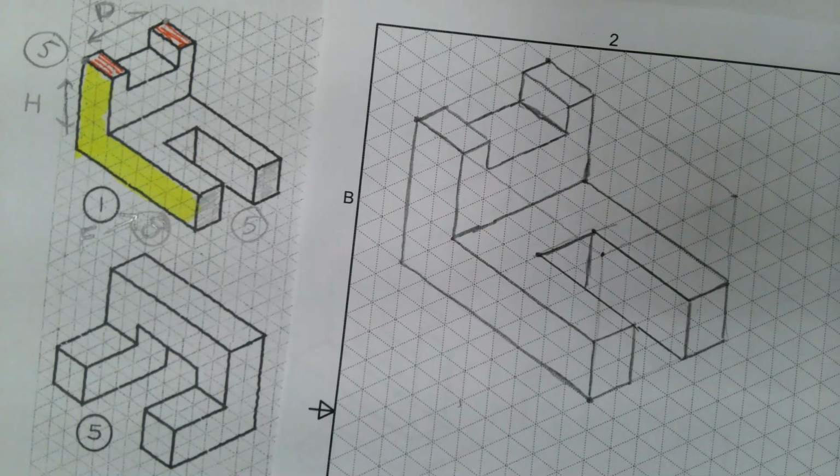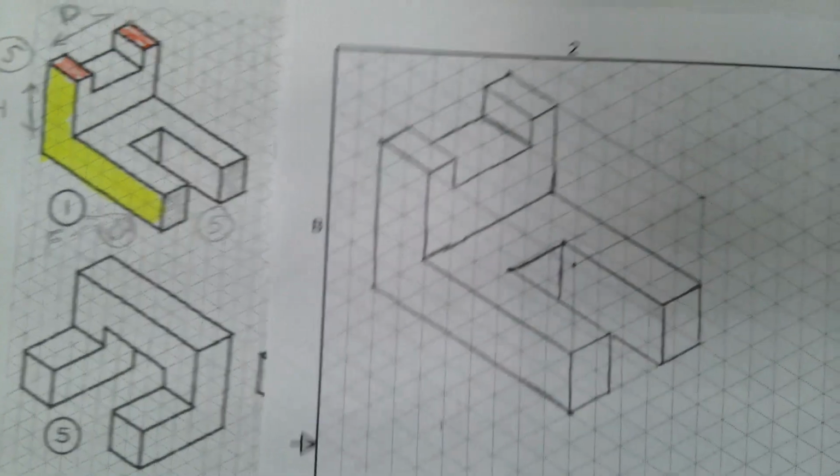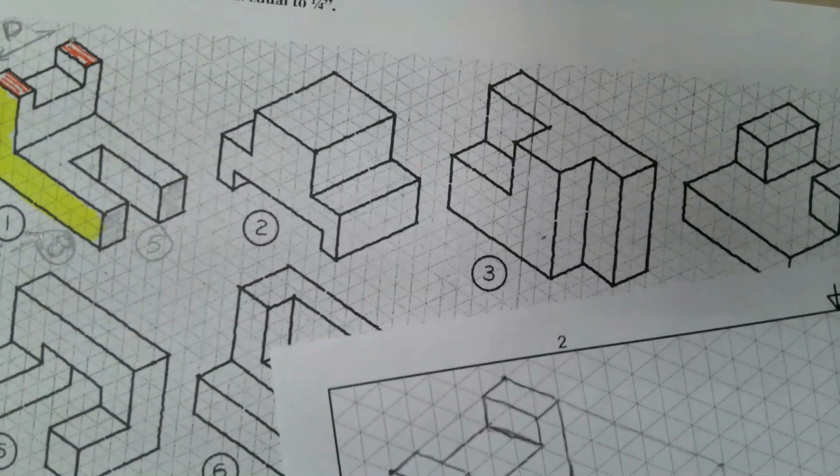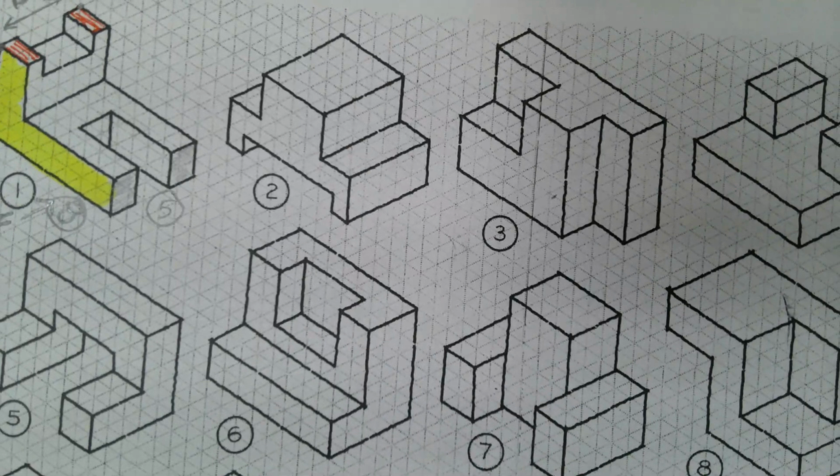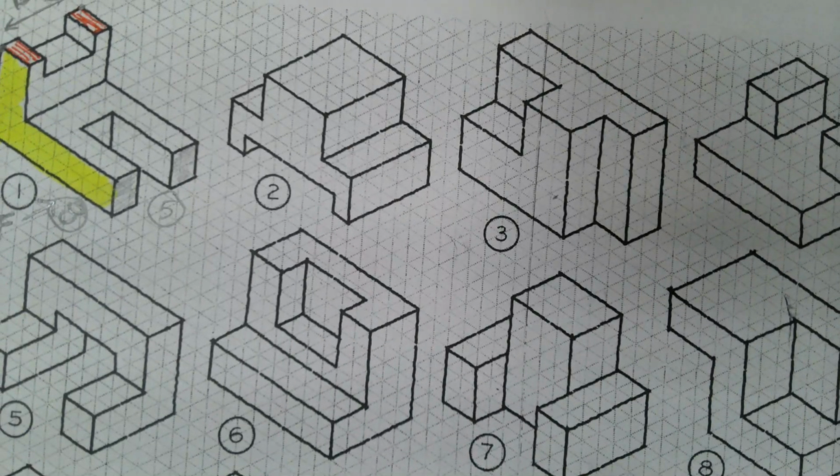There is an additional video that goes over drawing another shape that you can use to get started. That shape is, I can't remember, I think it's number 7. You can use the video to help draw number 7 as well.